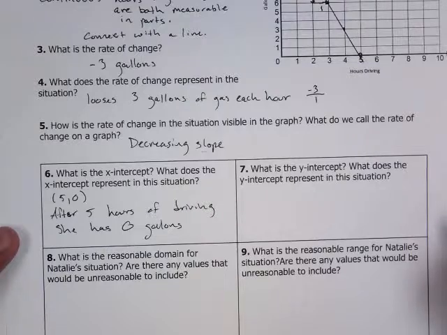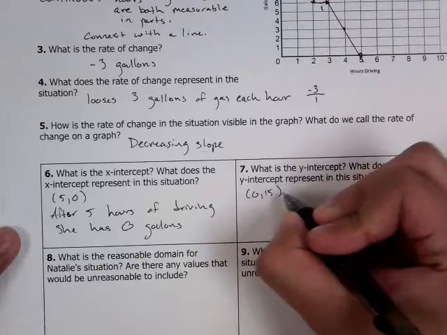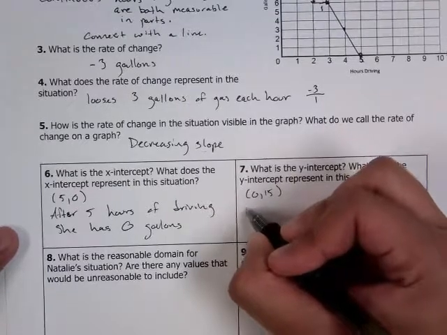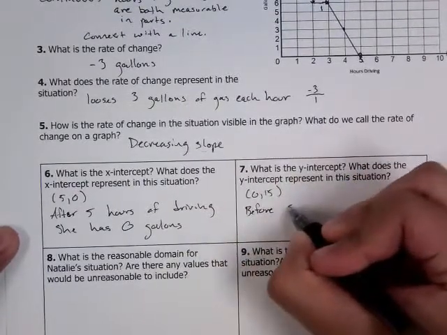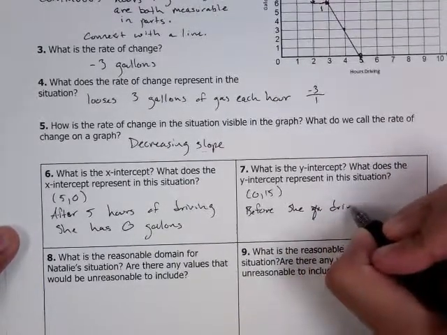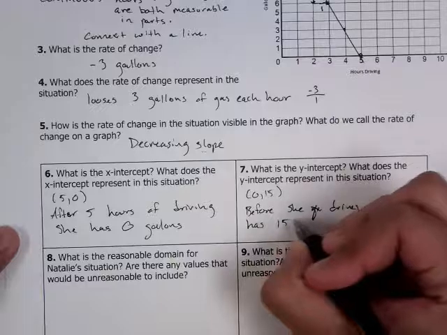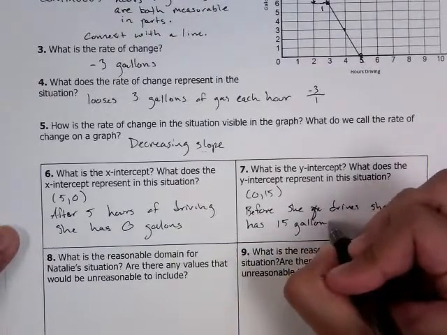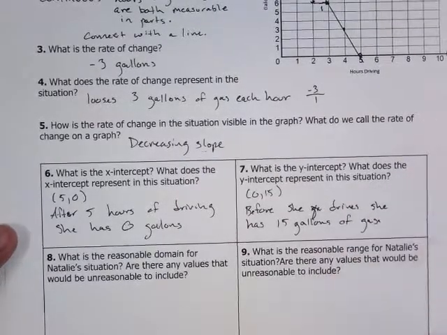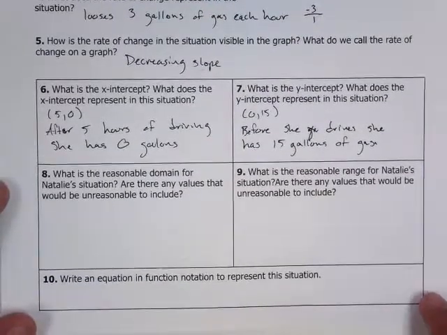What is the y-intercept, and what does the y-intercept represent in this situation? The y-intercept is (0, 15). That means before she drives at all, she has 15 gallons of gas. What is a reasonable domain for Natalie's situation? Are there any values that would be unreasonable to include?